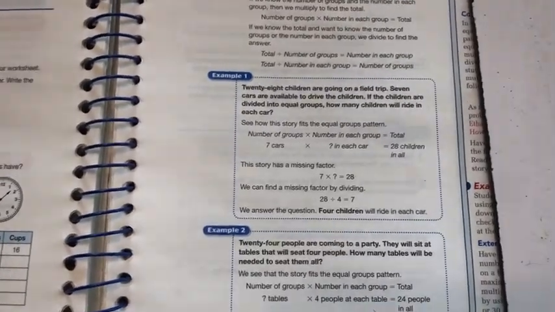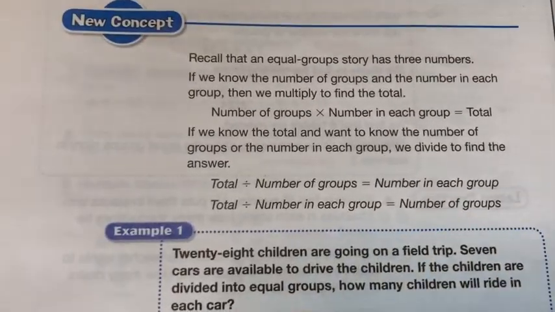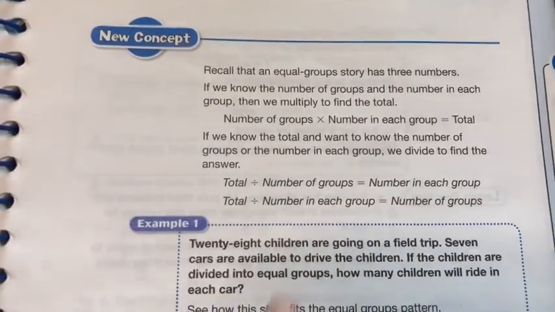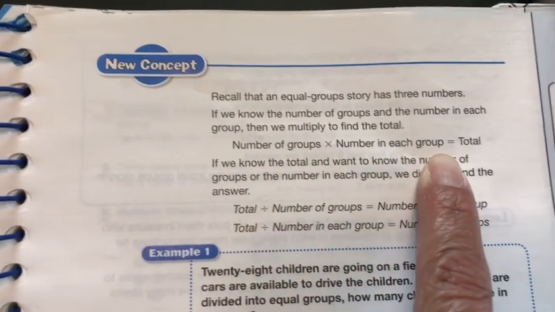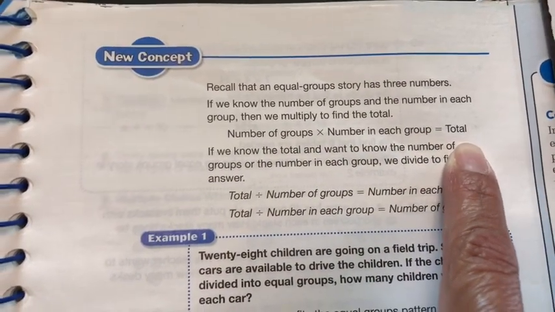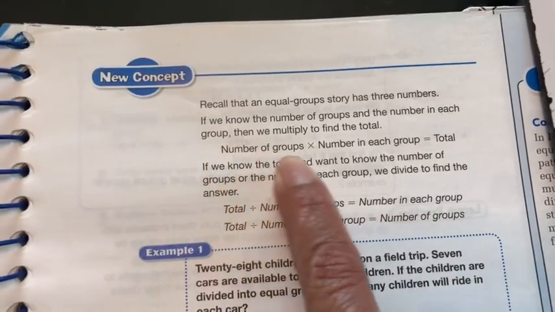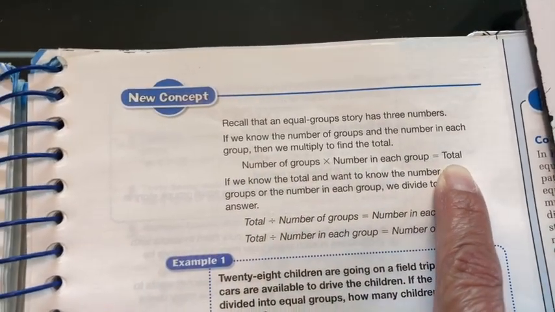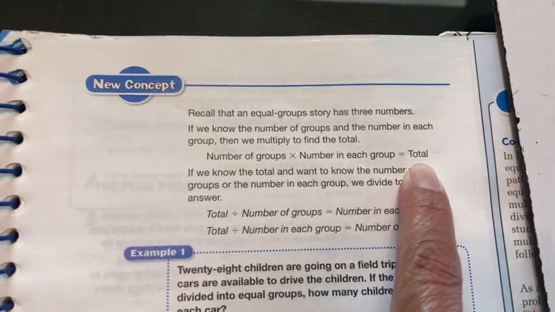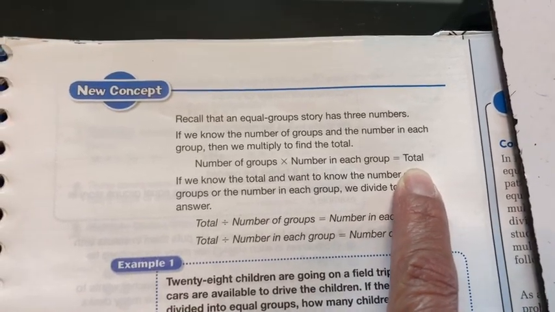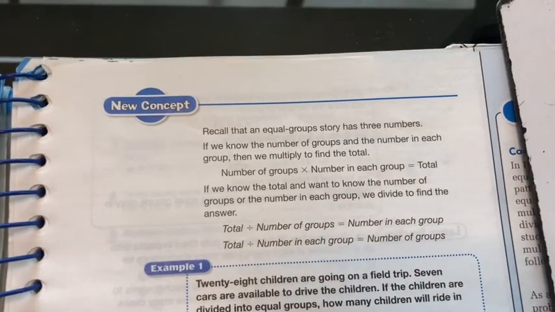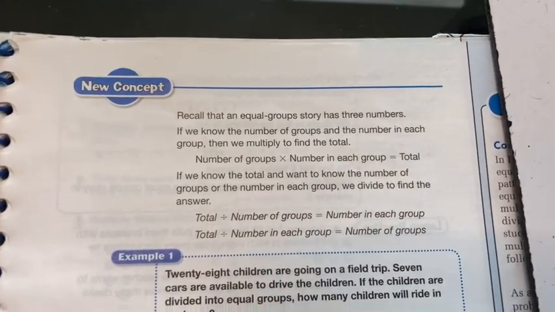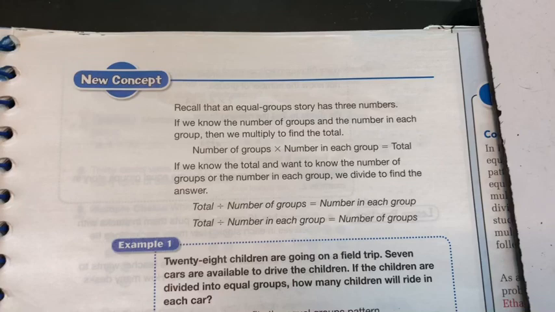If we take a look at the book, those 3 numbers are the number of groups times the number in each group equals the total. So if you can remember this, you should always be able to read a word problem and plug your numbers in so you know which number is missing and then you know how to solve that problem.